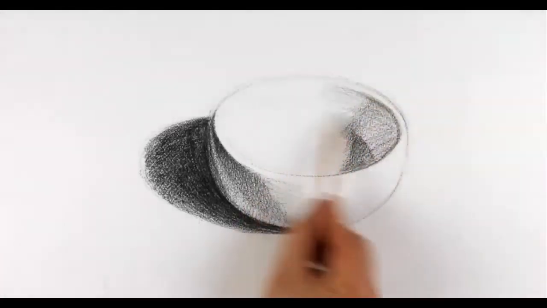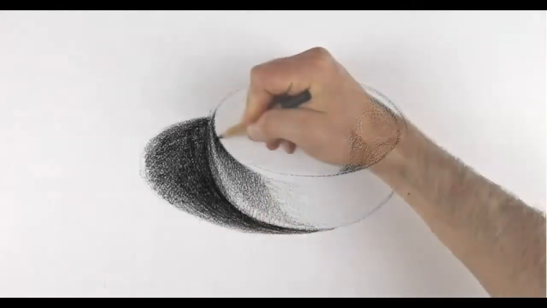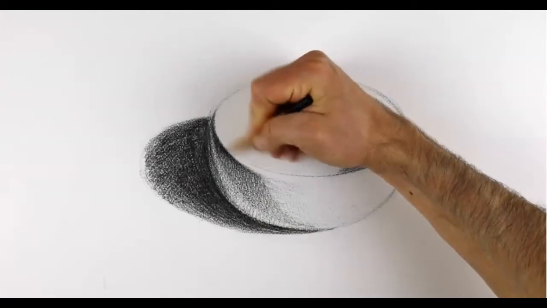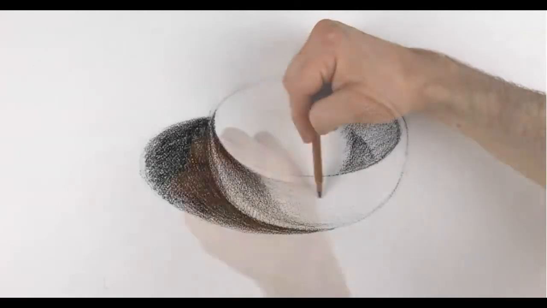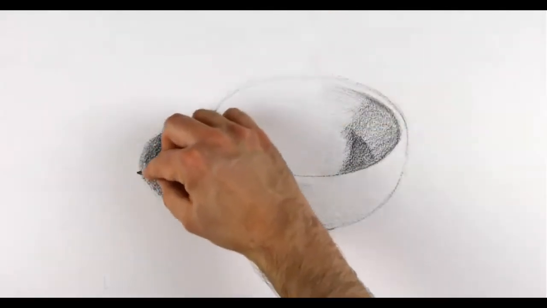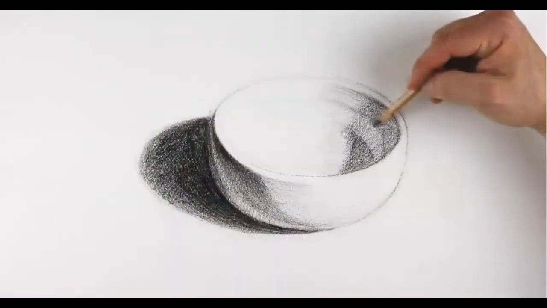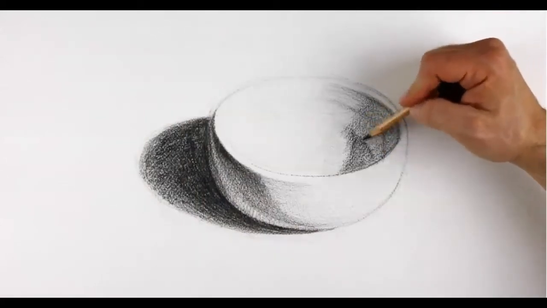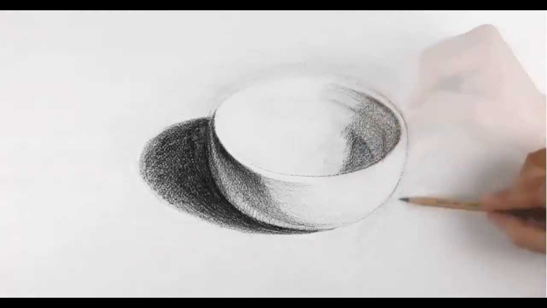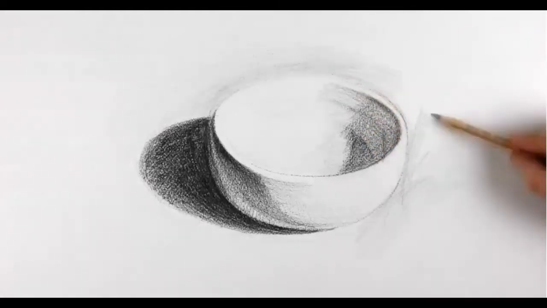In this demonstration drawing, you'll notice that no matter how many tiny details and small changes in the values that I draw, I'm maintaining a clear separation between the center lights, the midtones, the core shadows, the reflected light, and the cast shadows. Before I go too much farther in the drawing of the bowl itself, you'll see me darkening the surface that the bowl is sitting on.